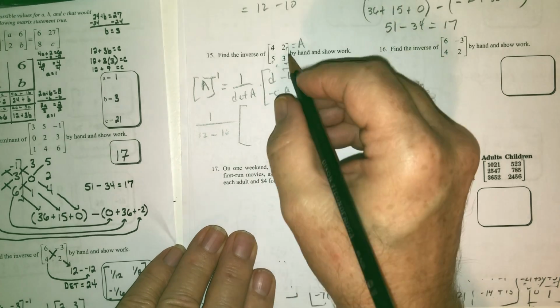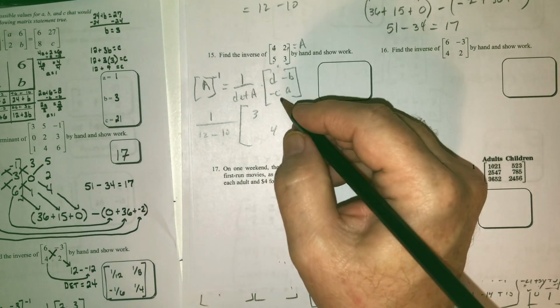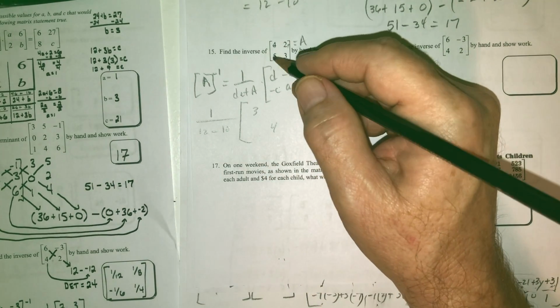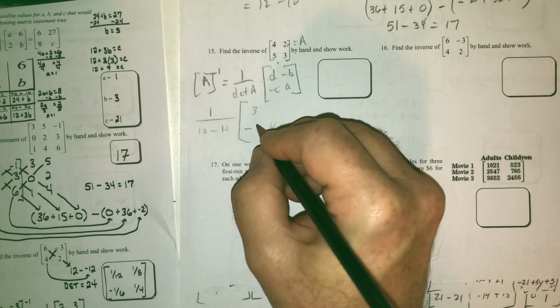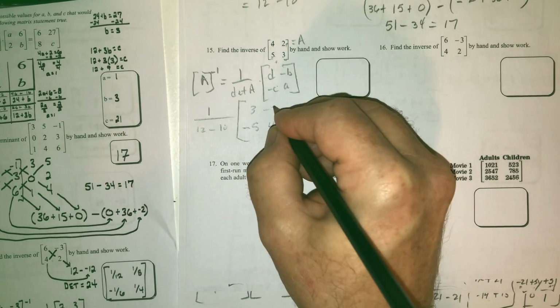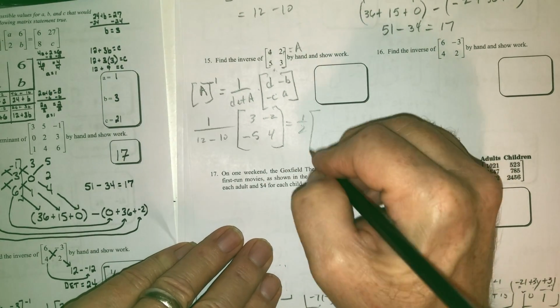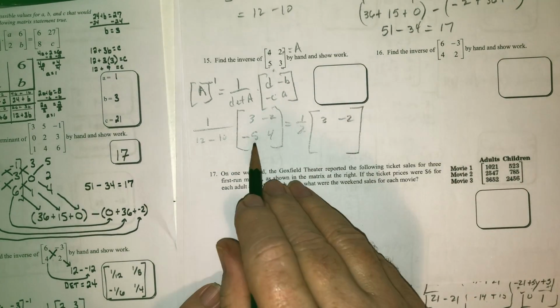When we switch, 3 and 4 get switched, and then we change the signs on C and B, so -5 and -2. Which would be equal to 1/2, that's a scalar, by the way, times 3, -2, -5, 4.